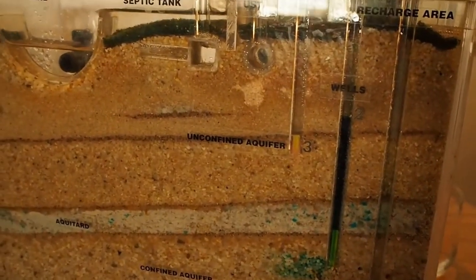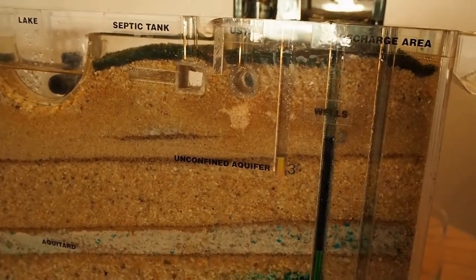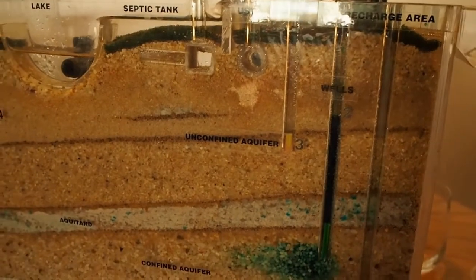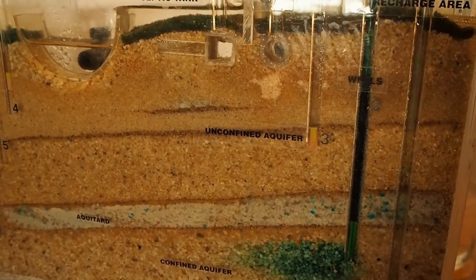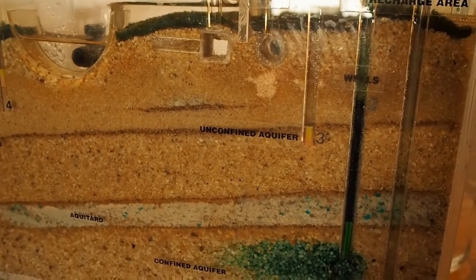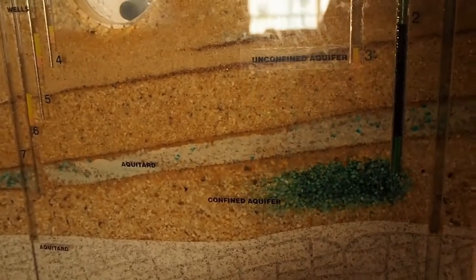Where do you think this is going? Because remember, groundwater is always moving. It might be moving very slowly compared to our rivers above ground, but it's always moving. So this cloud of contamination seems to be going with the flow of the water in our confined aquifer.